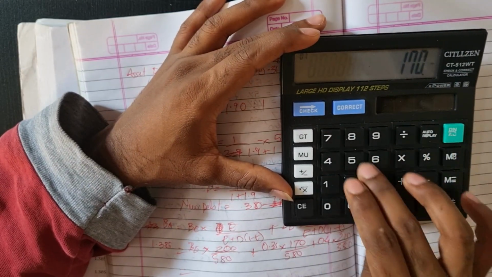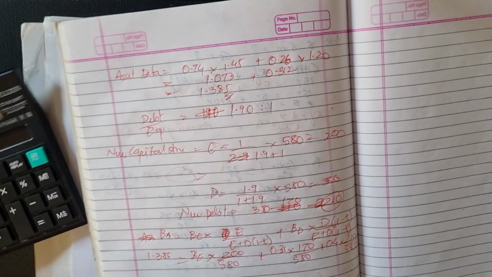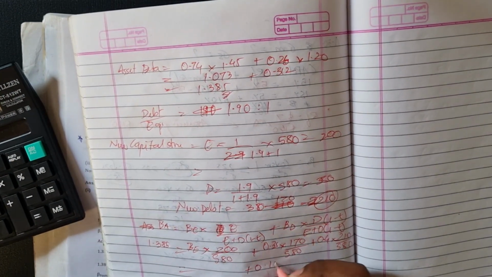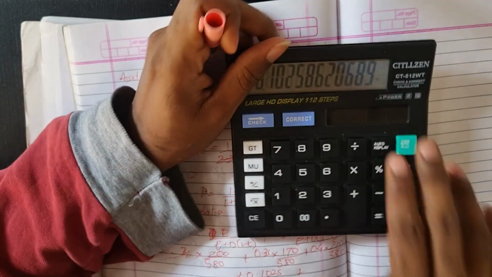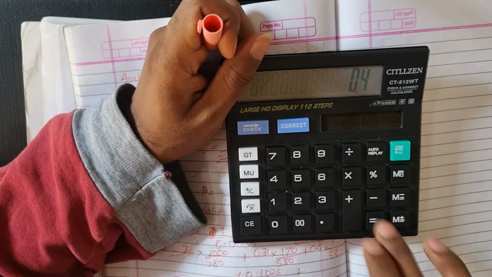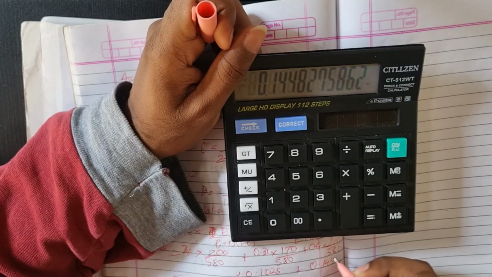170 divided by 580 into 0.35 comes to 0.1025. Plus 210 divided by 580 into 0.4, we are getting 0.1448.